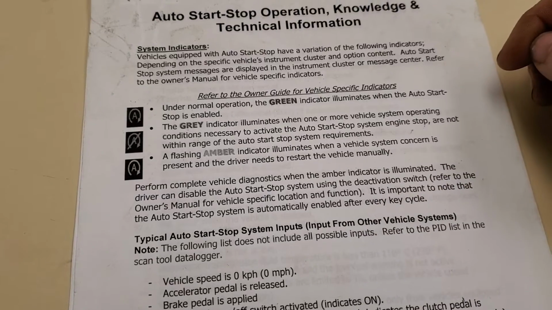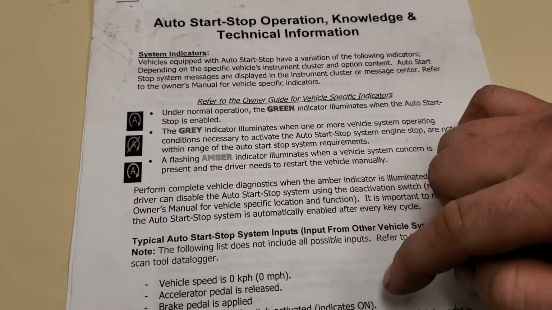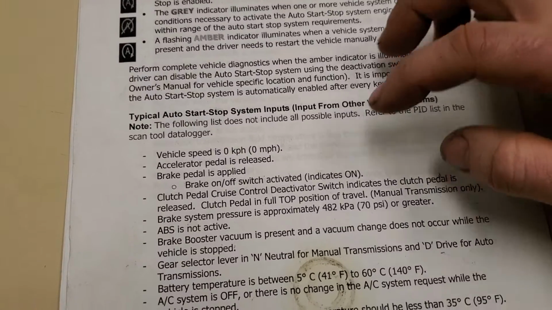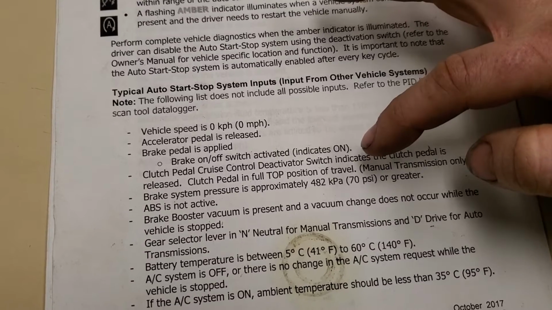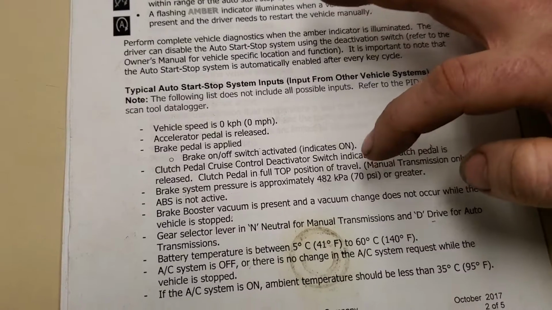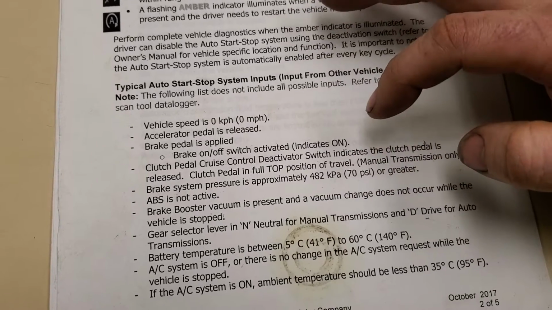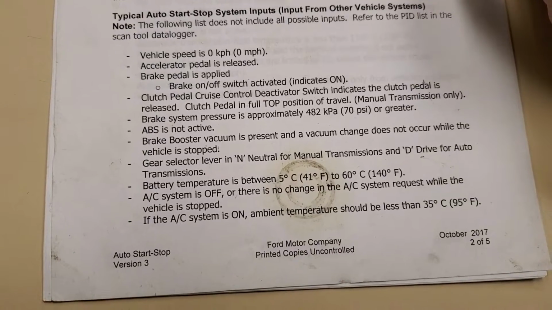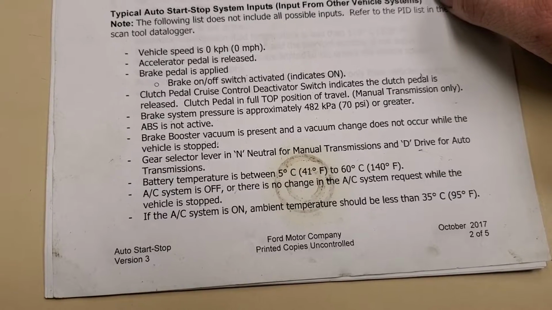Vehicle is at 0 miles per hour. Accelerator pedal is released. Brake pedal is applied. Brake on-off switch activated indicates on. Clutch pedal cruise control deactivator switch indicates the clutch pedal is released. Clutch pedal is at full top position of travel. Manual transmission only. Brake system pressure approximately 70 psi or greater. ABS is not active. Brake booster vacuum is present and vacuum changes do not occur while the vehicle is stopped. Gear selector lever in neutral for manual transmission and drive for auto.